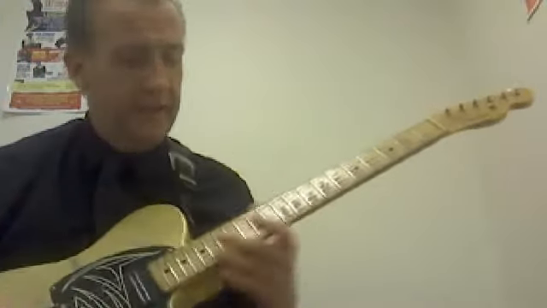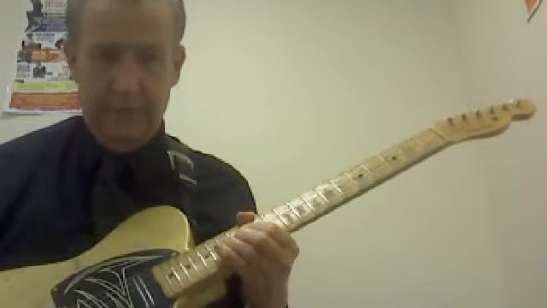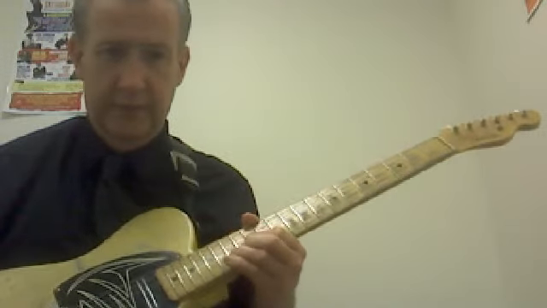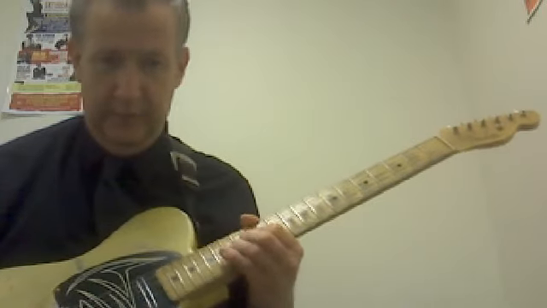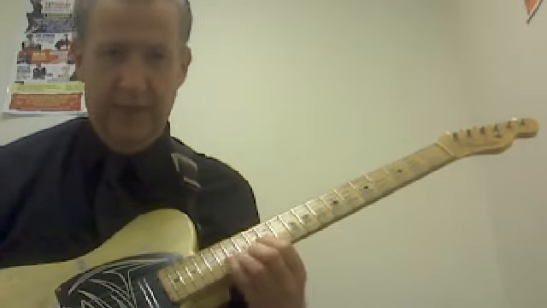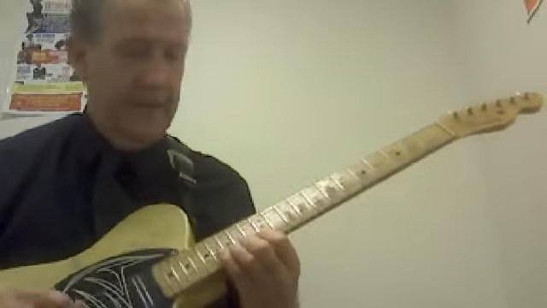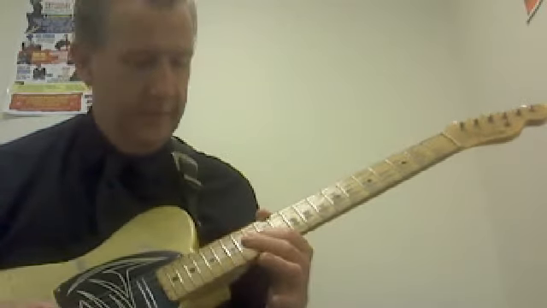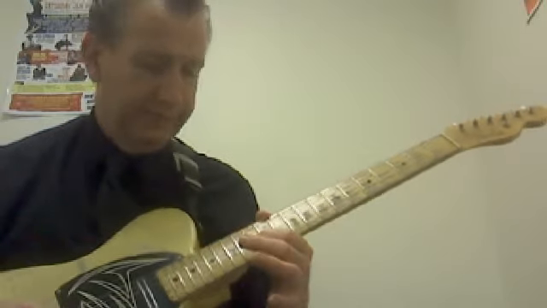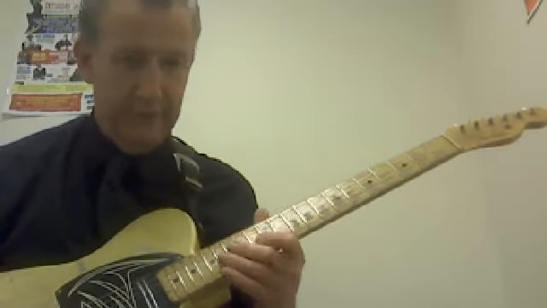Now that lick, the first part of the lick, is at the 15th fret on the B string. You can see how I'm just bringing it down again. As I bring it down, I bring down the bend itself. The next lick is a microtonal bend on 13 on the B string. So we have this.